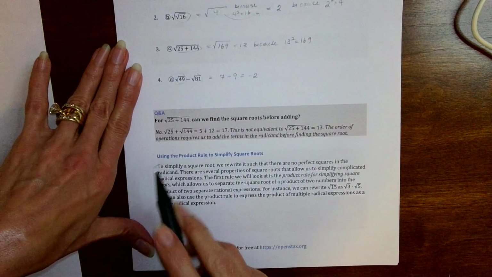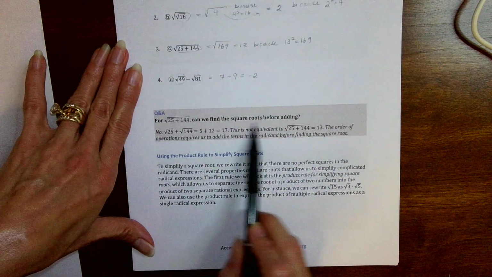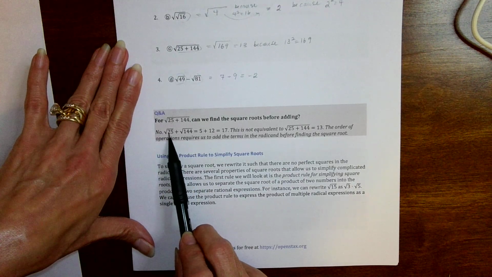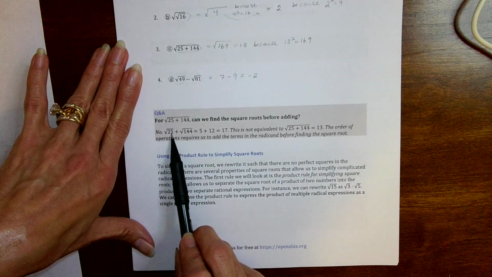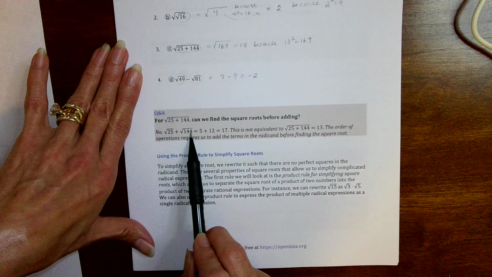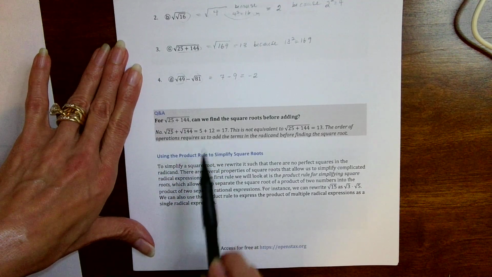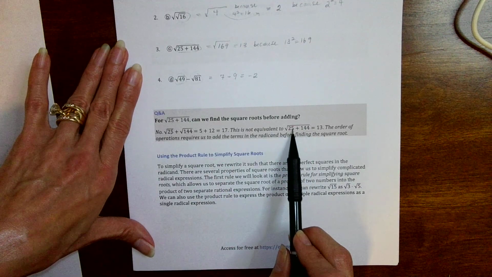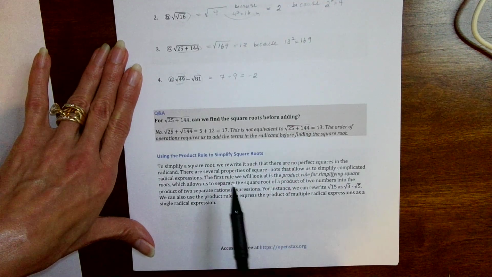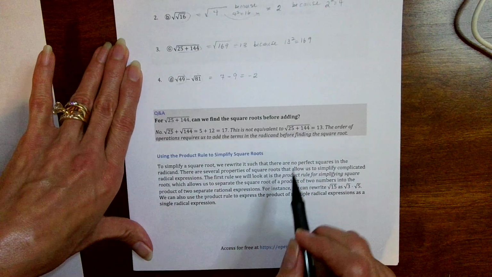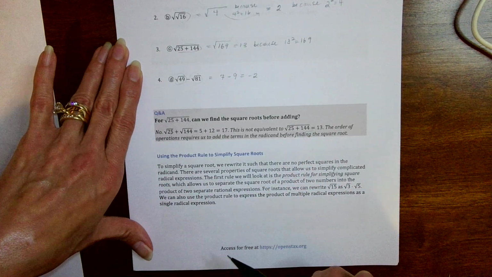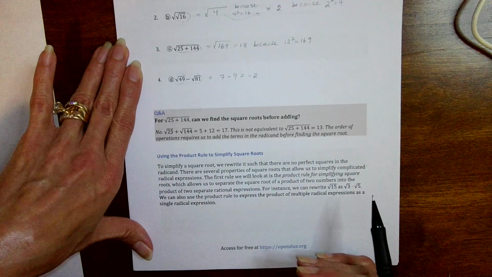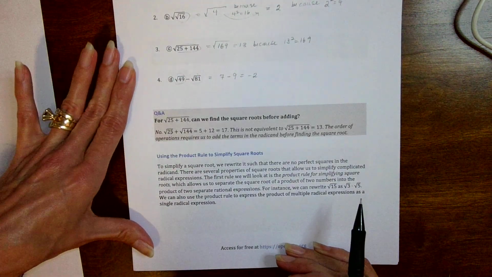So here's a question: for this problem here, can we find the square roots before adding? And the answer is no. If I take the square root of 25 and add the square root of 144, I get 5 plus 12, which is 17. And that's not the same as adding them first to get the square root of 169, which is 13. In the order of operations, we have to add the terms in the radicand before finding the square root.